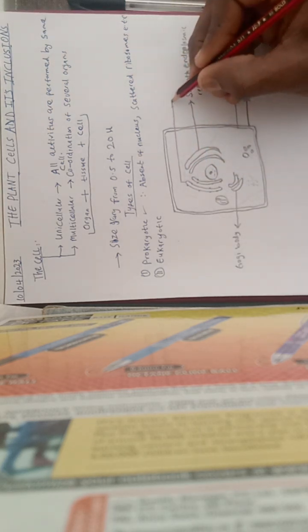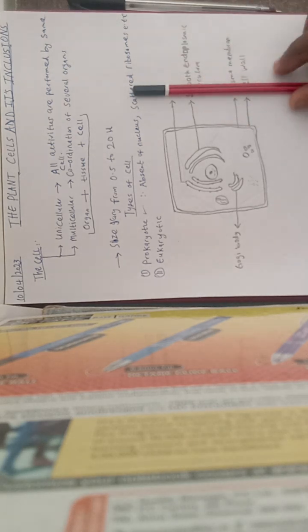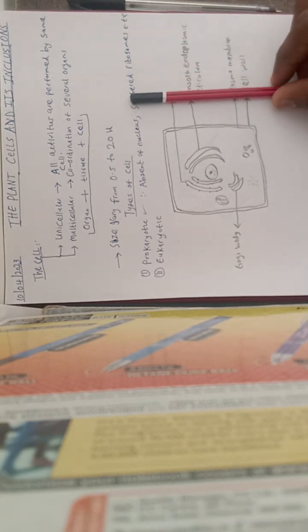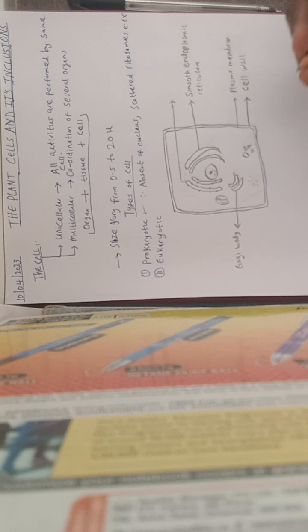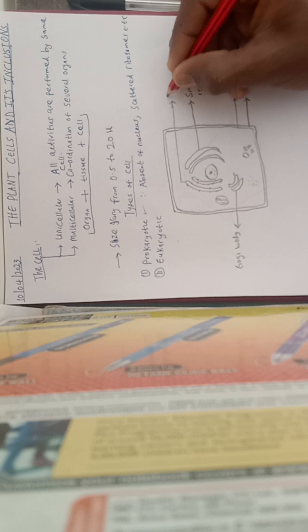And I want you to take note of something, guys. While labeling a diagram, make sure your labels are almost equal to each other in order for you to avoid cutting of marks and getting low marks in your diagram. And make sure you avoid voodoo, just like something like this, guys. Please avoid it at all cost in order for you to get a very good mark while labeling a diagram.